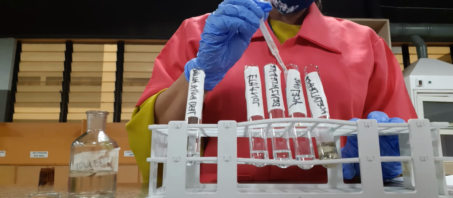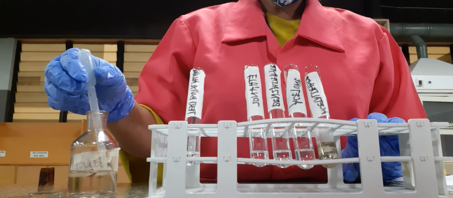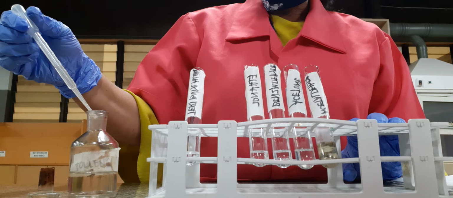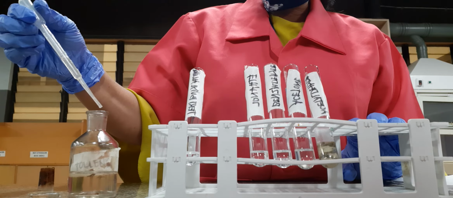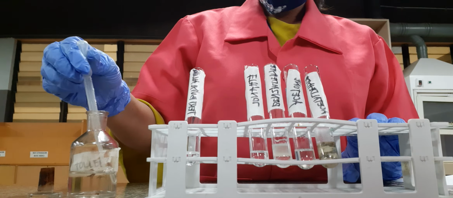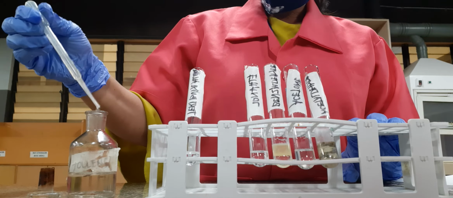Okay, and then we have acetone. And then we have benzaldehyde. Okay.